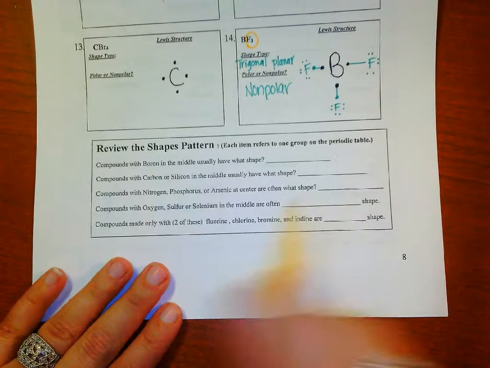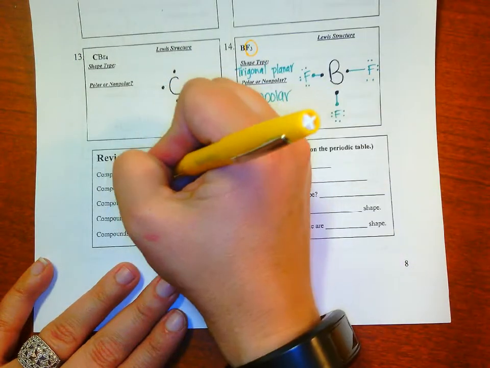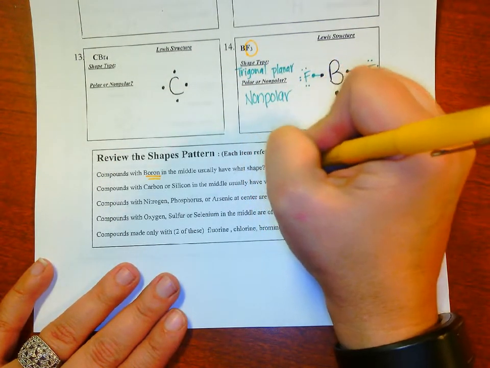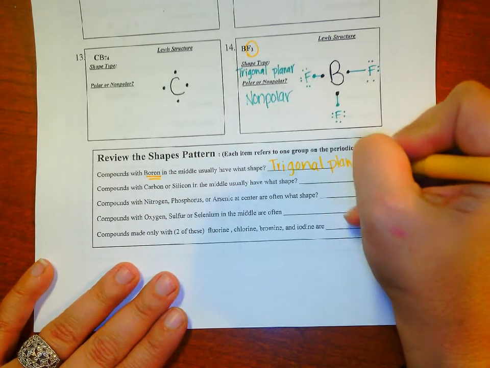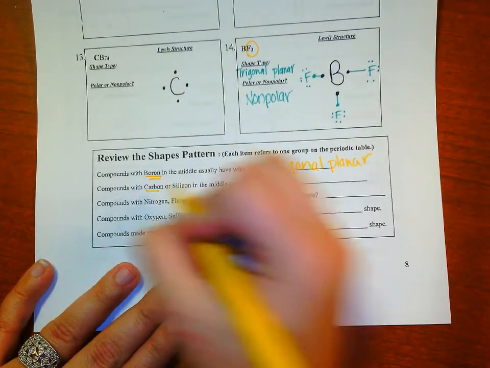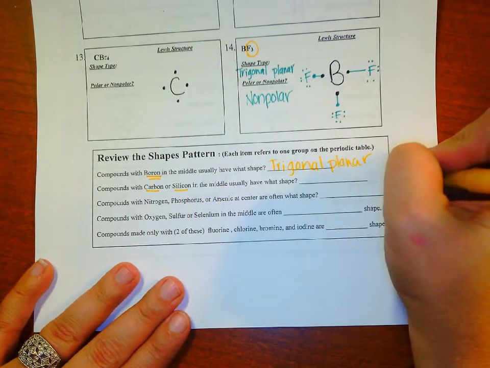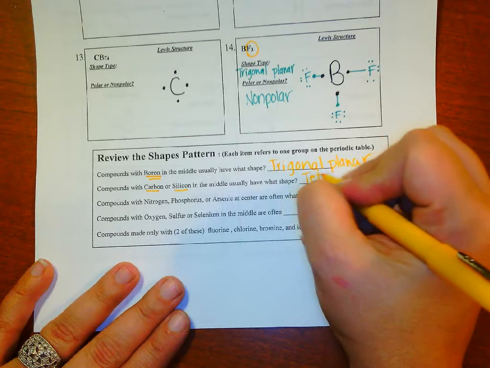So I'm going to go ahead and review the patterns with you. Boron molecules are always going to be trigonal planar. Carbon and silicon have 4 valence electrons, so they tend to be tetrahedrals.